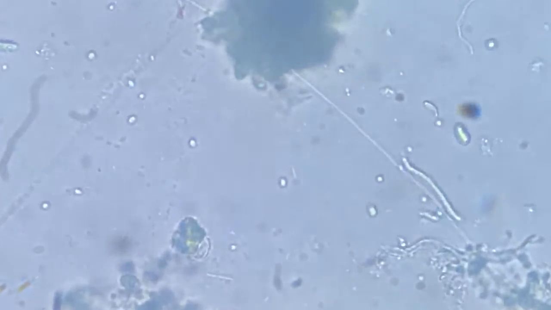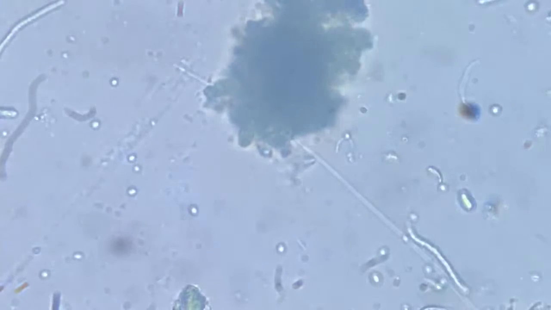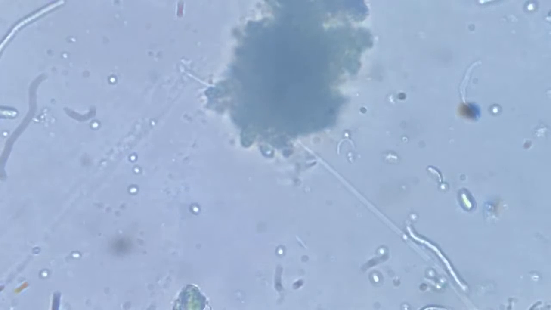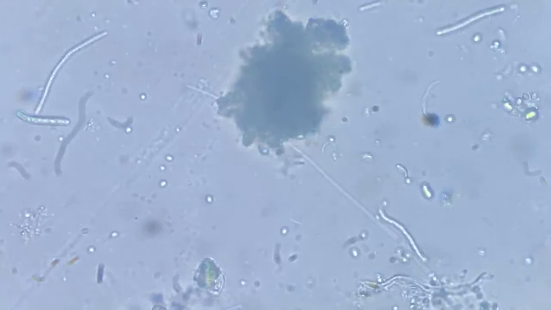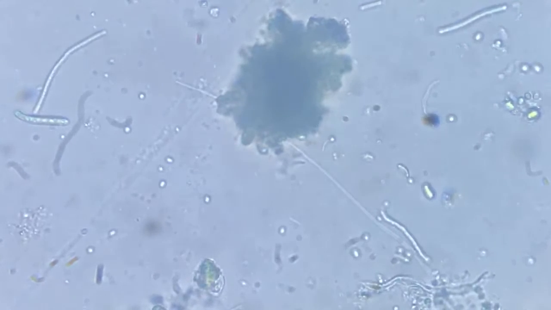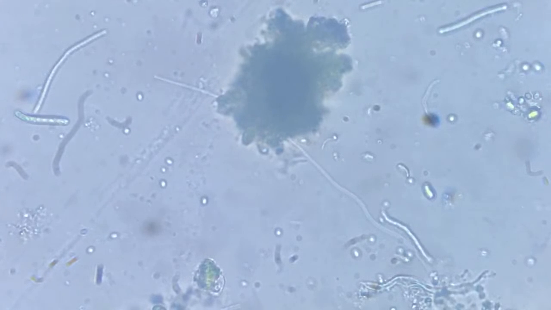Now, as it is going, it's pulling this debris as well. So they are pretty stout, strong. You can see that big bunch of debris is being pulled. These are pretty strong animals.